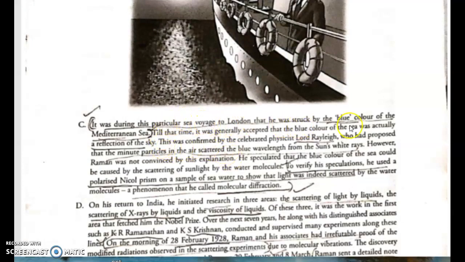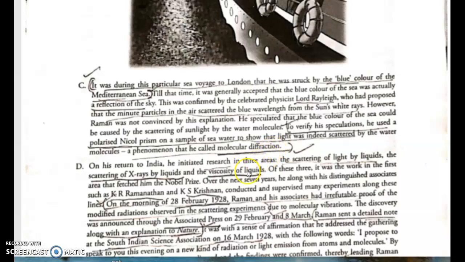Because when he was on a sea voyage traveling all the way to London, an idea struck him: why is seawater blue in color? He immediately recollected the leading physicist of that time, Rayleigh. Rayleigh proposed that the water is blue because of the reflection of sun rays. He also proposed that the air particles scatter the wavelength of the sun rays which are blue in color. As a result, the water appears blue.